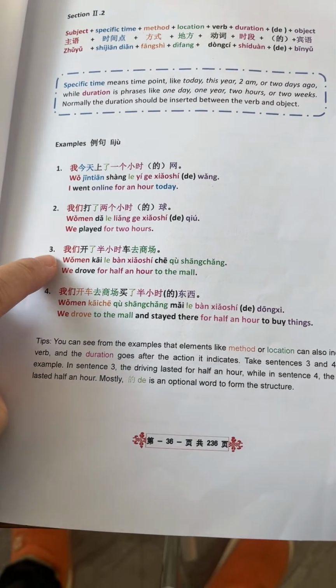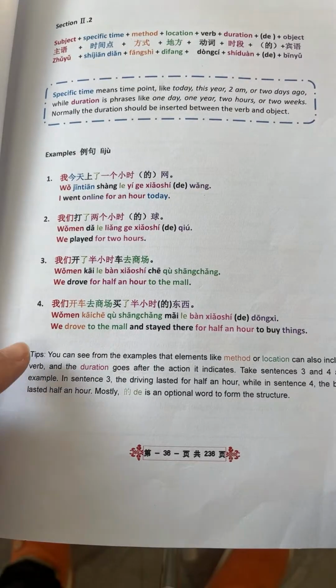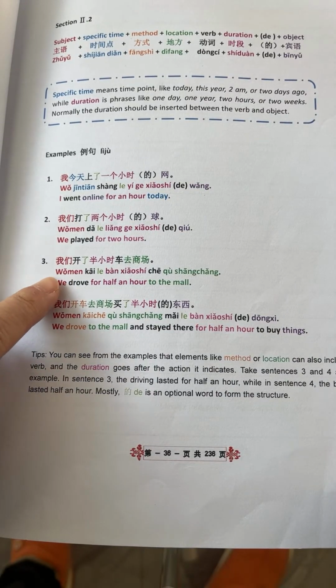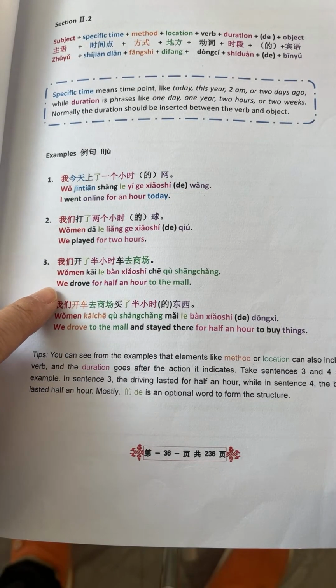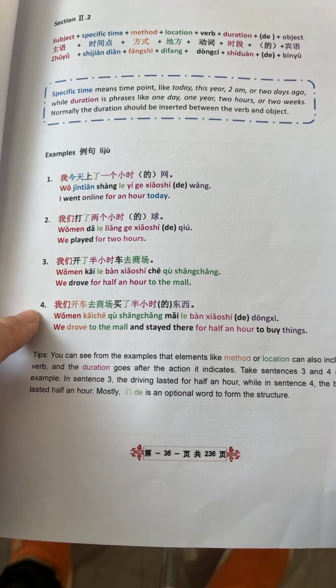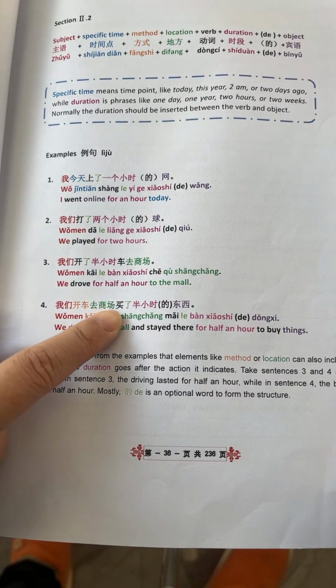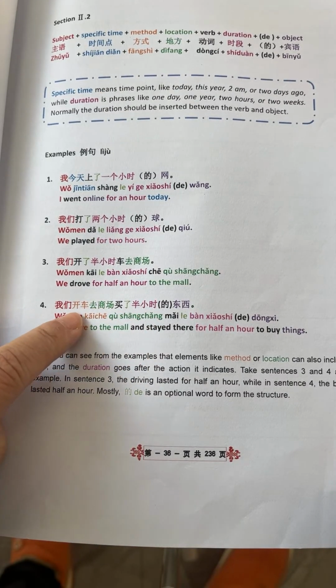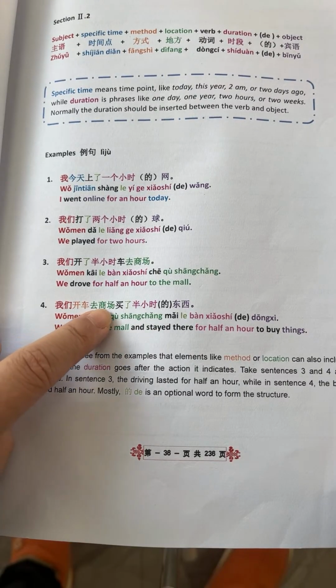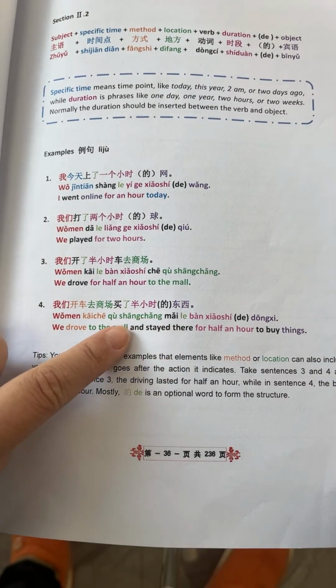Remember this? We said, why in sentence 3, 我们开了半小时车去商场 and in sentence 4, 我们开车去商场买了半小时的东西. Why is it not 开了半小时车去商场买了东西?